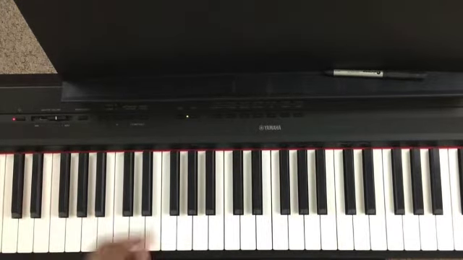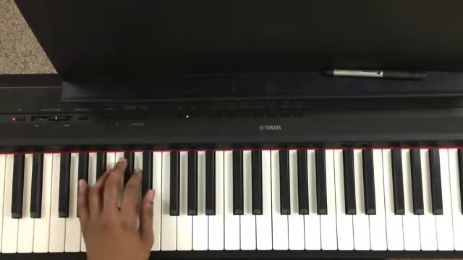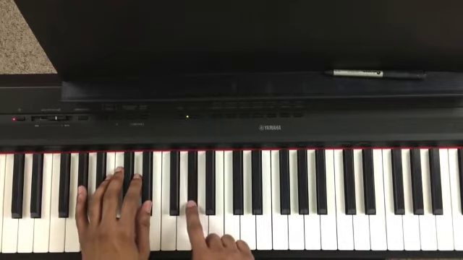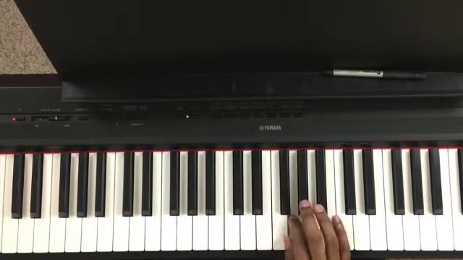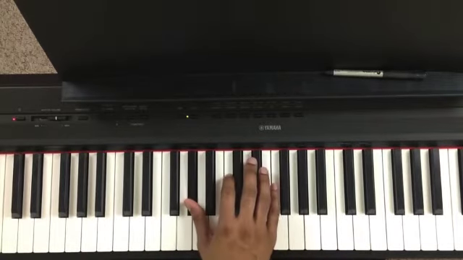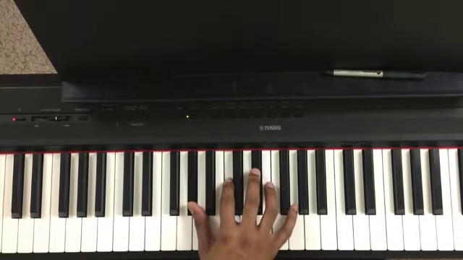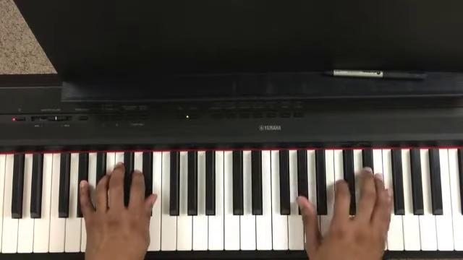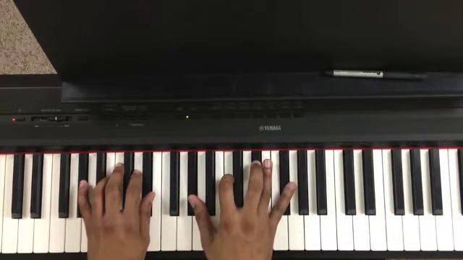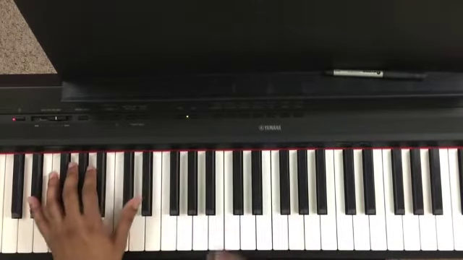It doesn't matter what key you're in. Learn how to just transition to any key. Key of A flat, major scale. 1, 3, 5. The 7 is here. We can drop it down. Let's do the key of E flat.